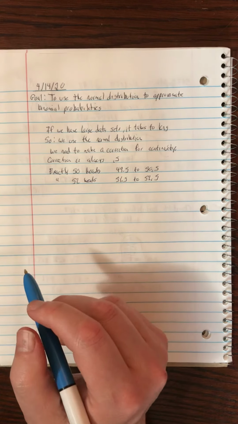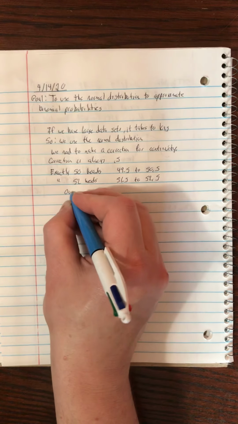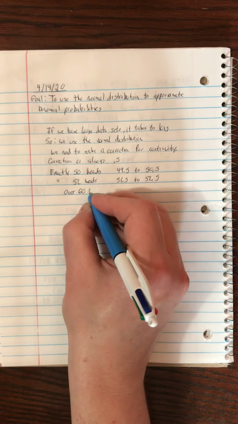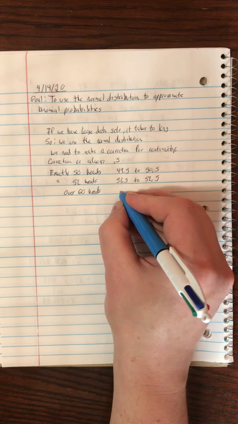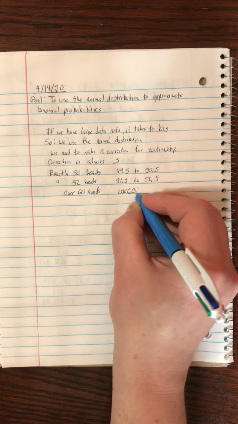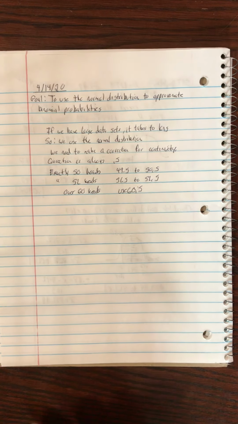Now it gets a little bit trickier when I want to do, for example, over. So if I want over 60 heads, my continuity correction is to use 60.5. We don't want to use 60 exactly because we may be a little bit off.